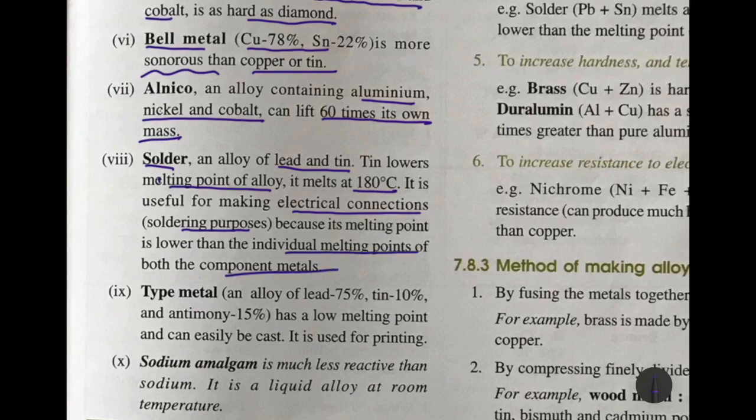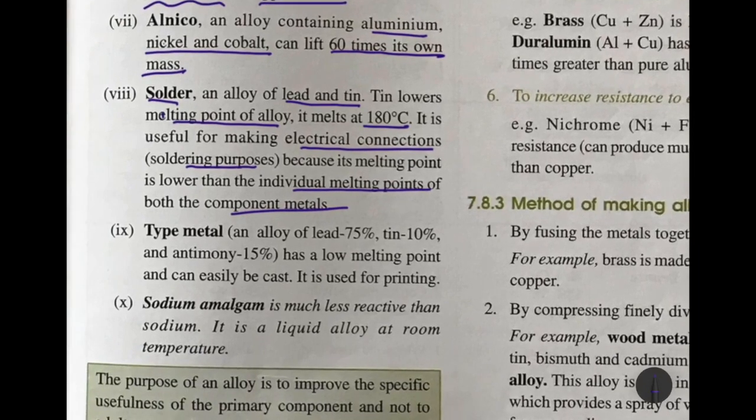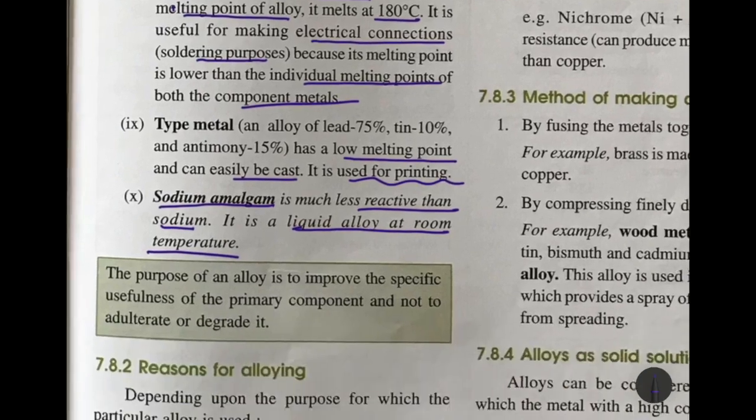Type metal is an alloy made up of lead, tin and antimony, which also has a low melting point and can easily be cast. It is used for printing. And sodium amalgam, that is sodium and mercury, is less reactive than sodium. So it is a liquid alloy at room temperature. One word answer, keep in mind: name a liquid alloy. Your answer will be sodium amalgam.